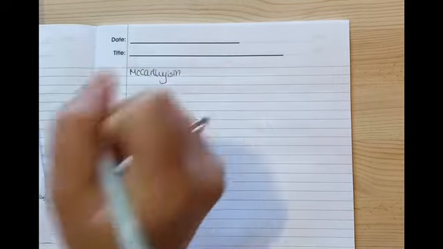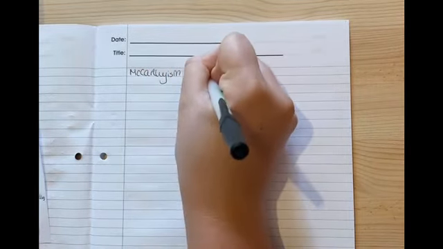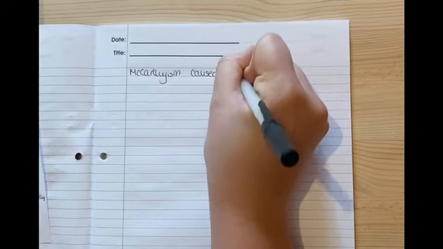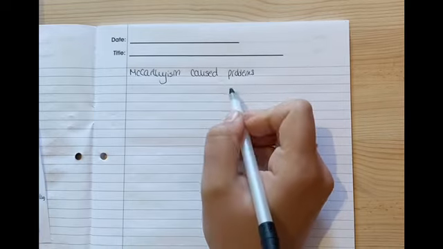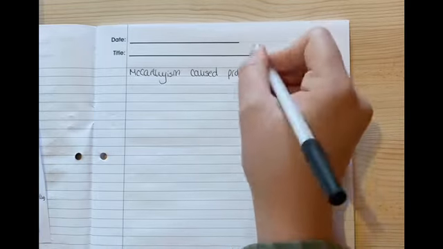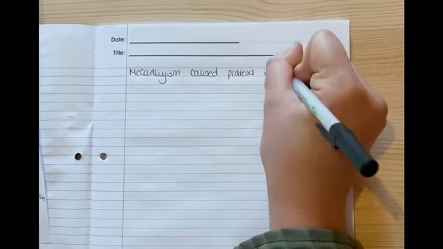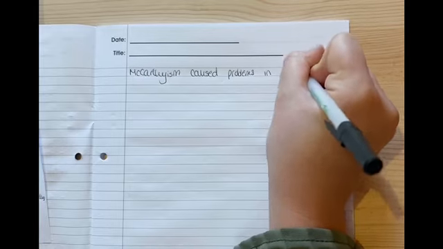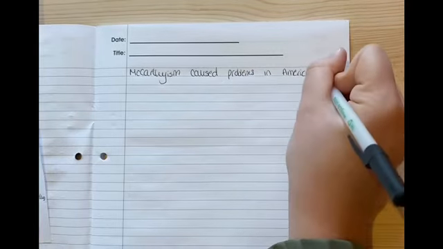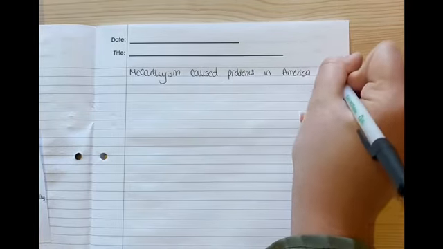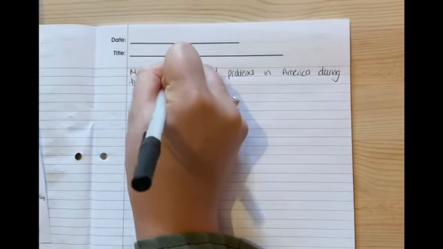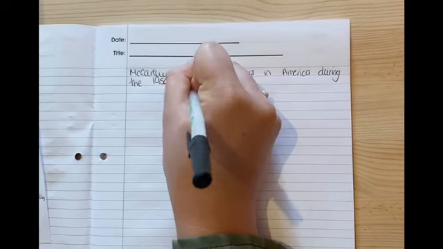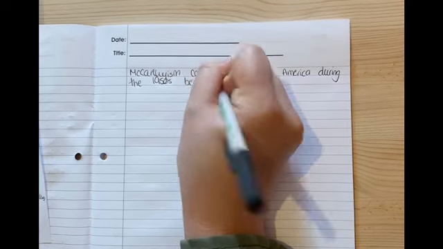Okay, so that's obviously our point. Caused problems. So straight away, I'm going to be talking about the problems, which is what it is saying in the question. So caused problems in America during the 1950s because. Okay, so that's my first sentence.